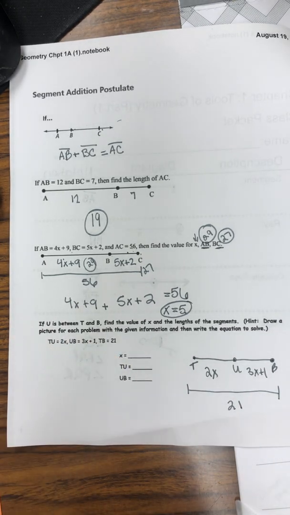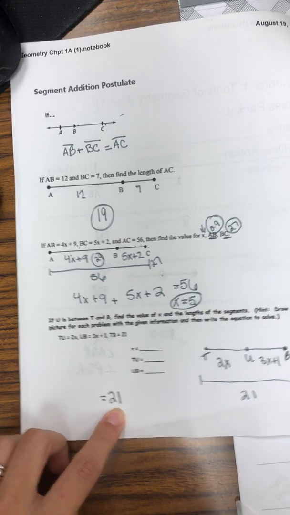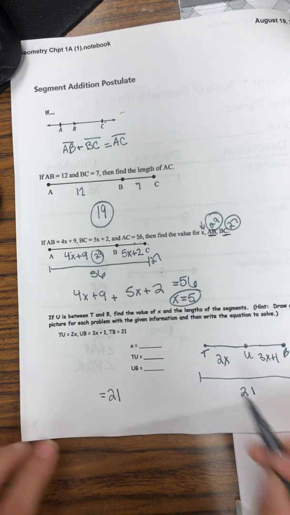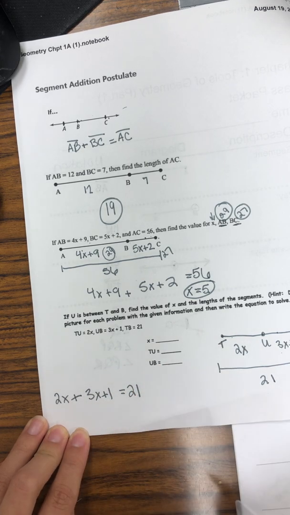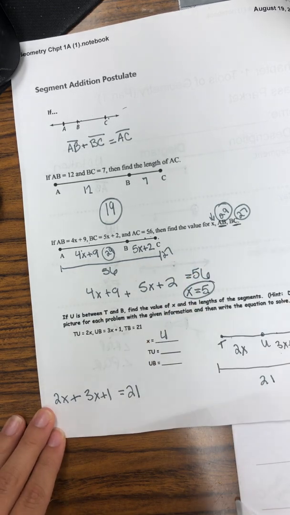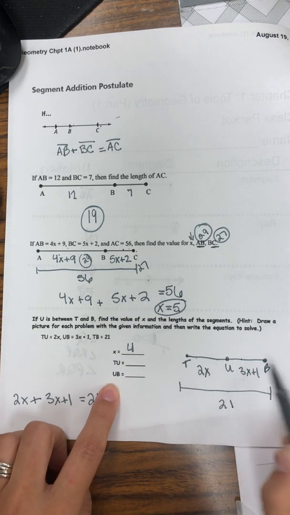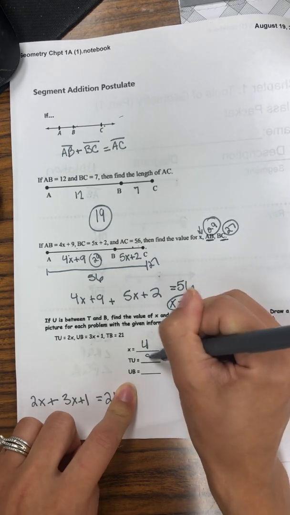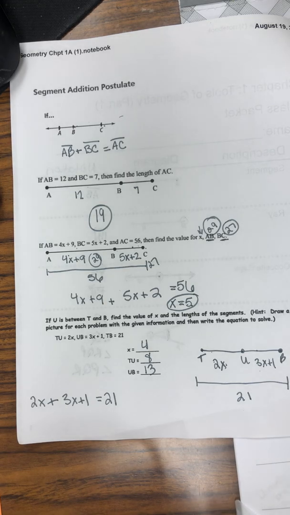So to solve for x, we need to set up an equation. It's going to equal 21, because that's the length of the entire thing. And then you add the two segments together to get the length of that whole thing. So 2x plus 3x plus 1. And again, for sake of time, I'm just going to tell you that x comes out to be 4 when you solve this. And then to find the length of TU and UB, you take that value and you plug it in for x. So 2 times 4 would be 8. And 3 times 4 plus 1 is 13. So there's the actual length of those segments.